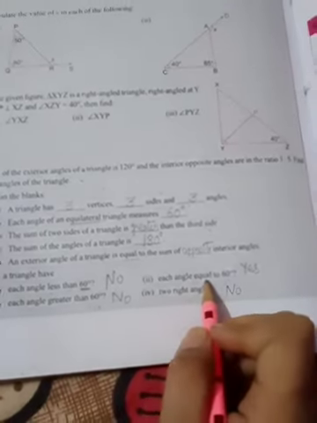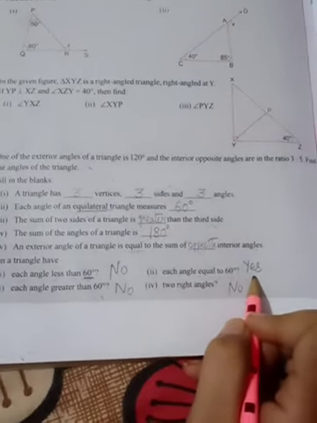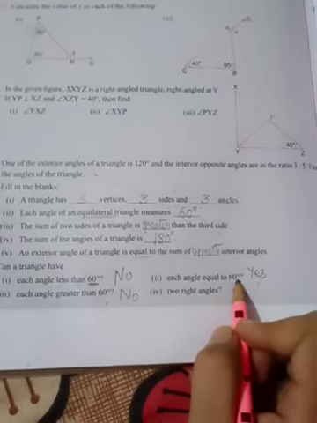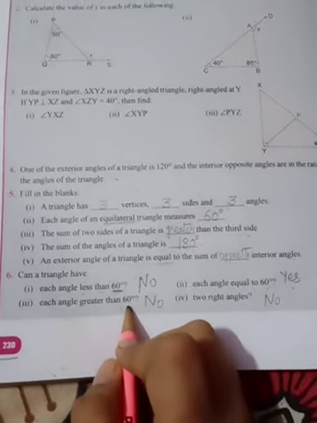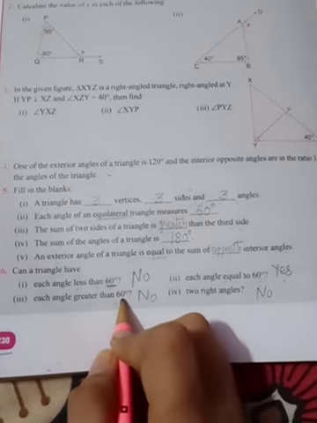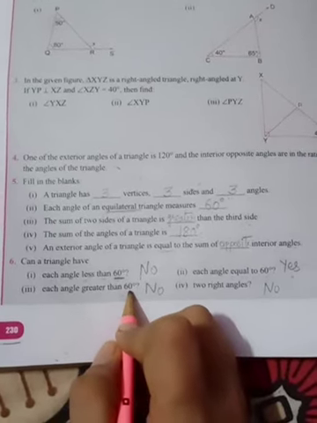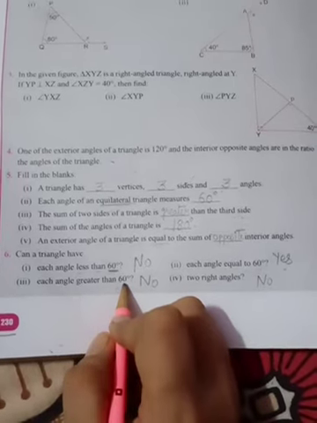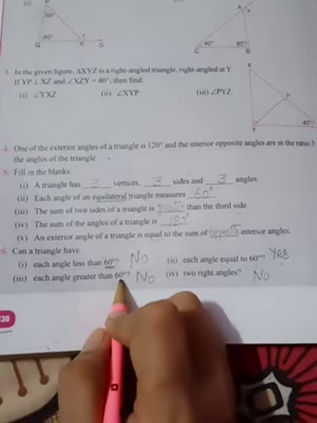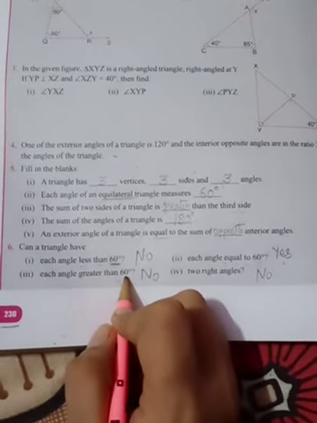Next is each angle equal to 60 degrees. Yes, it is possible because a triangle whose each angle is equal to 60 degrees is an equilateral triangle. Next is each angle greater than 60 degrees. It is not possible because if each angle is greater than 60 degrees, then the sum will not be equal to 180 degrees. By the angle sum property, the sum of all the angles should be equal to 180 degrees, not less than 180, not greater than 180. It should be equal to 180 degrees only, then the triangle is possible.